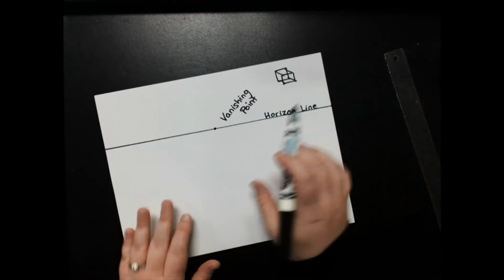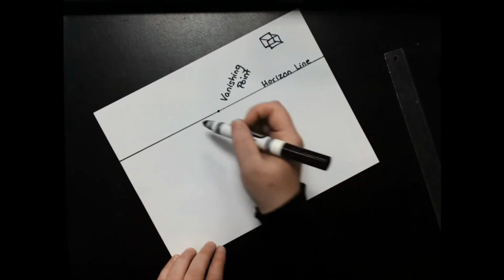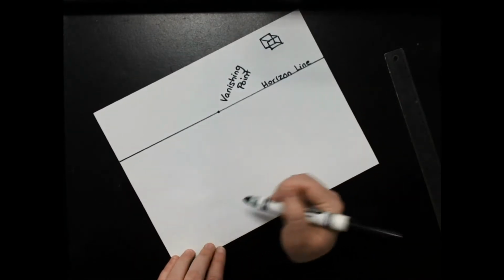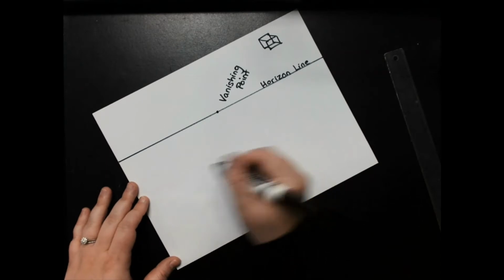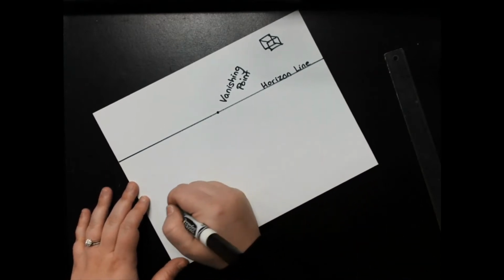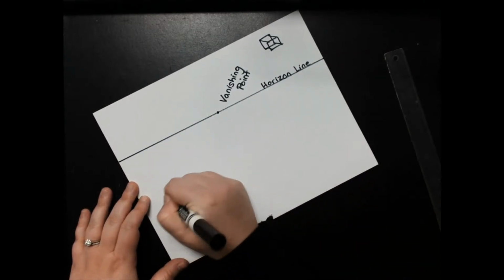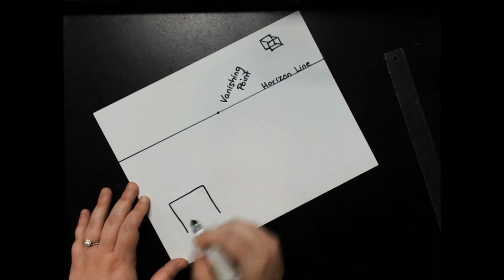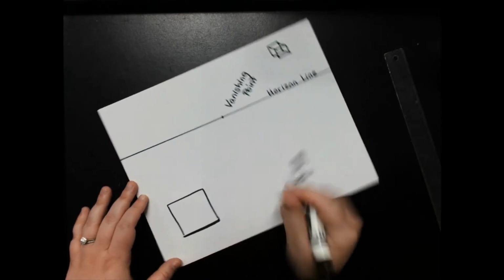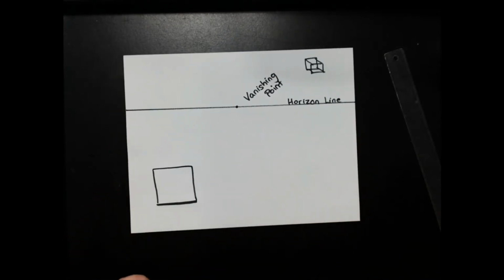All right, now to get started, I'm just going to draw a square or a rectangle near the bottom of my paper. It doesn't matter where. I'm going to draw a nice sized square right here, just like that. Okay, now once you have this square, we need to start drawing some fancy lines.